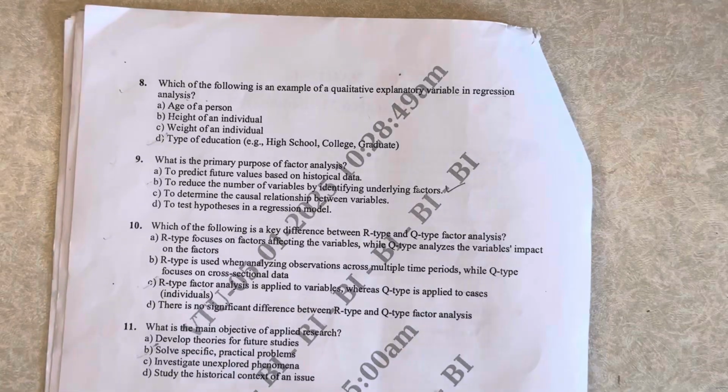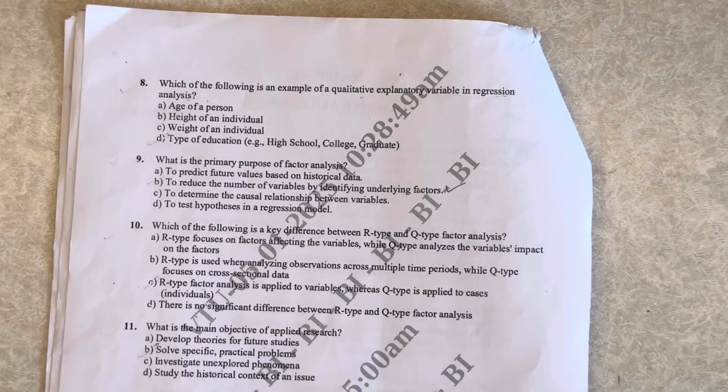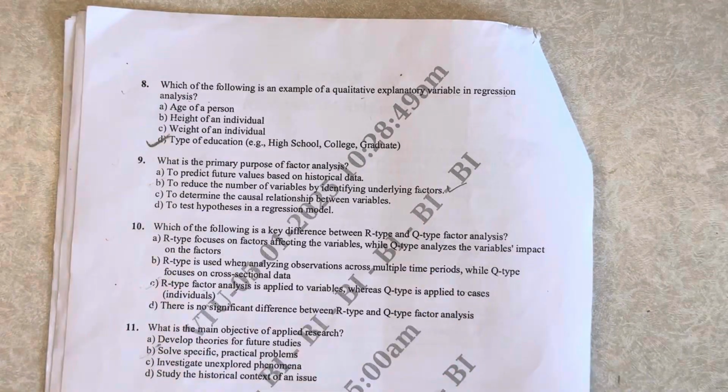Which of the following is an example of qualitative explanatory variable in regression analysis? Qualitative variables represent categories without numerical data. So out of all the options, the correct answer is D, type of education.